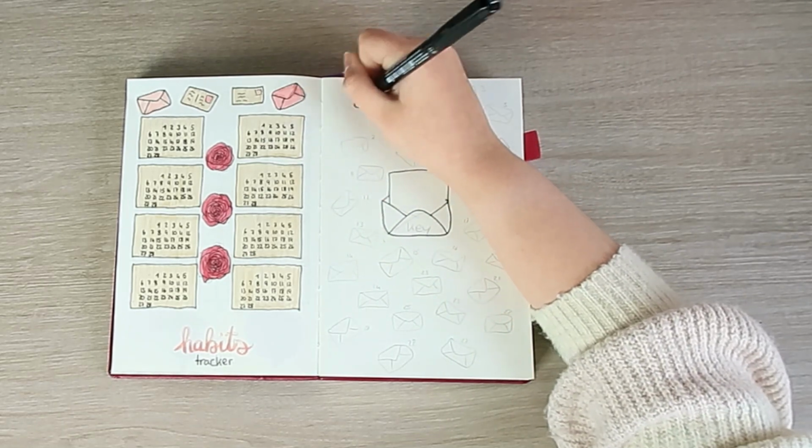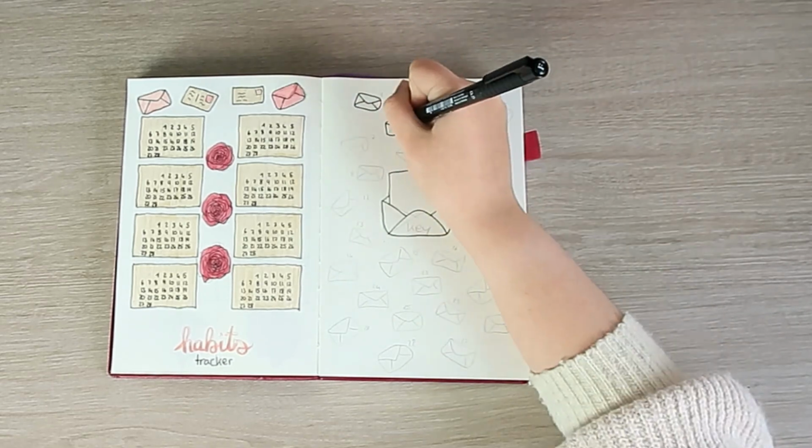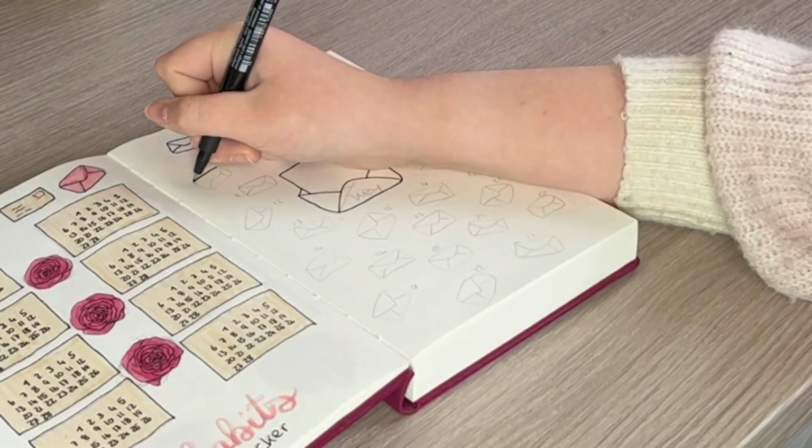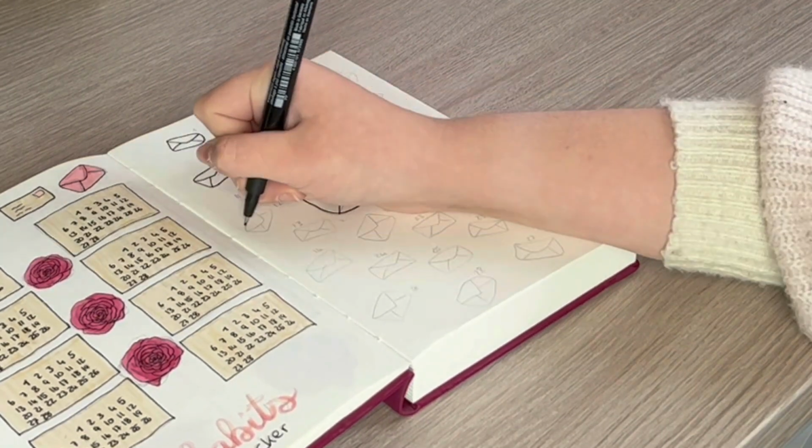And we are now moving on to the mood tracker, which is extremely simple. This tracker is great for mental health purposes, or just to keep an eye on yourself and see how happy you are, or how satisfied you are in general in your life.